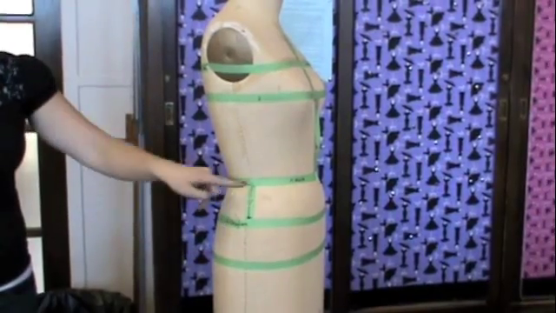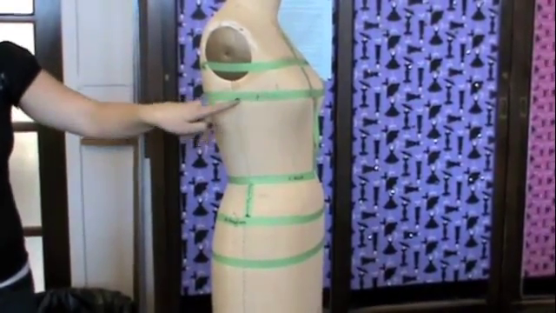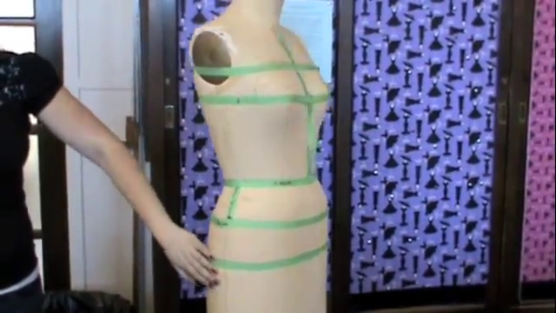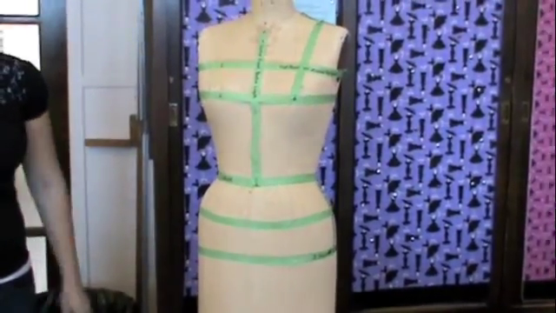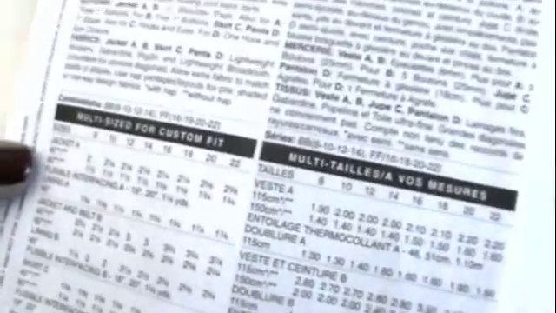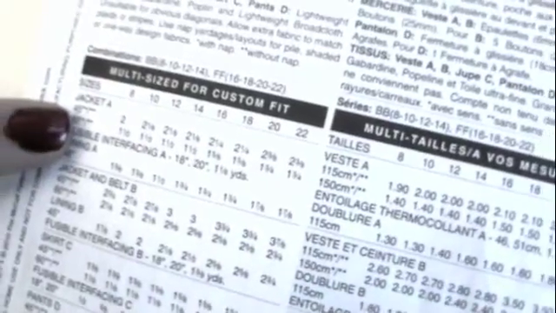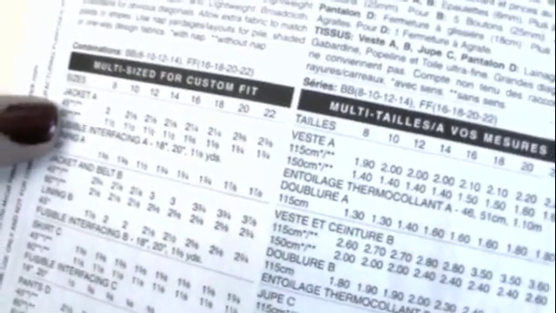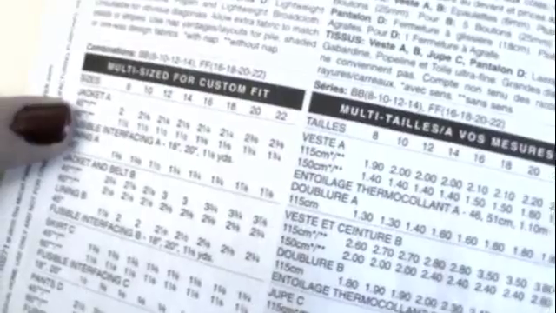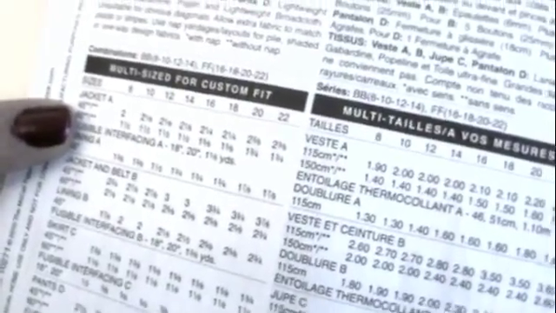Using your measurement you have just taken, use the guide chart on the back of the envelope to determine correct size. Using the back of the envelope, find the item of clothing you are going to be making, and depending on the size, it will tell you how much fabric you need to purchase.